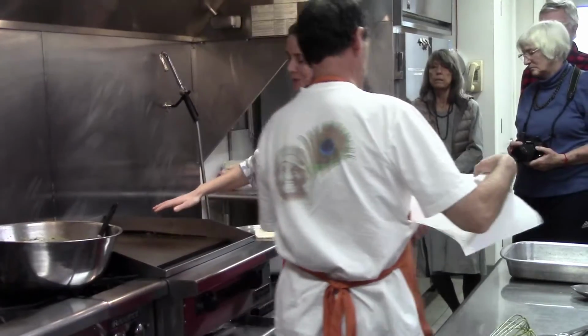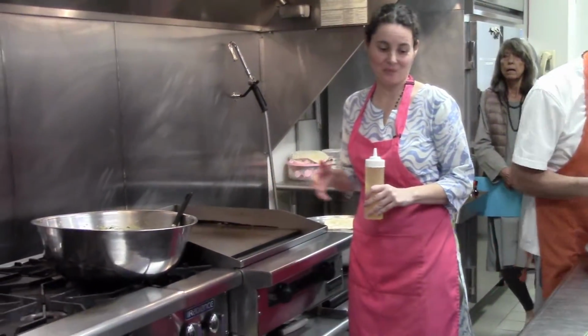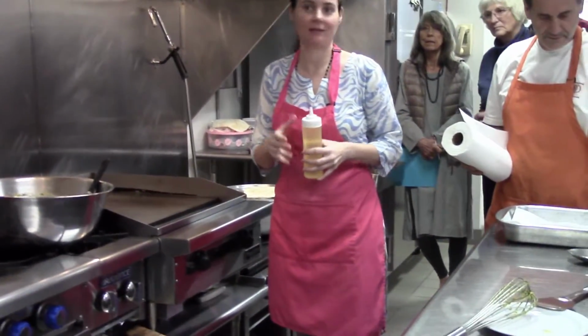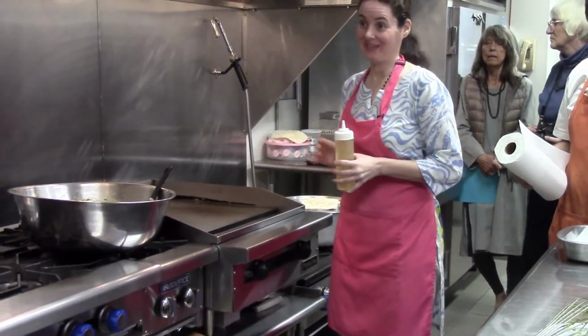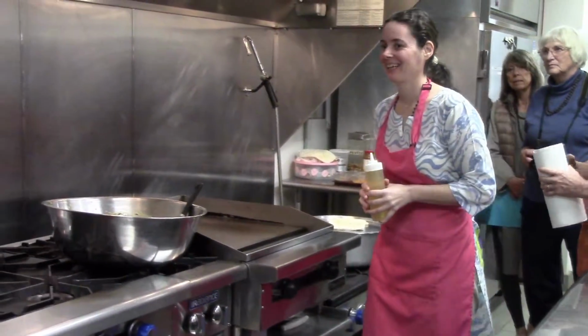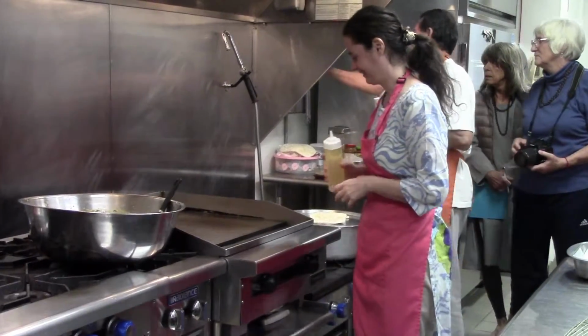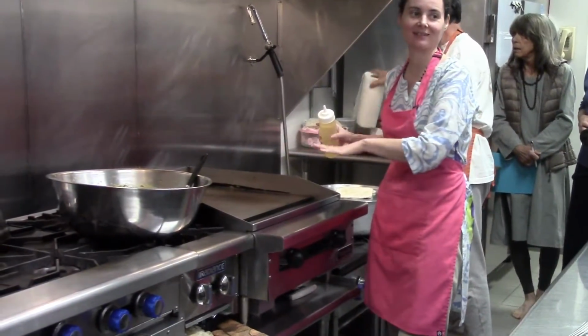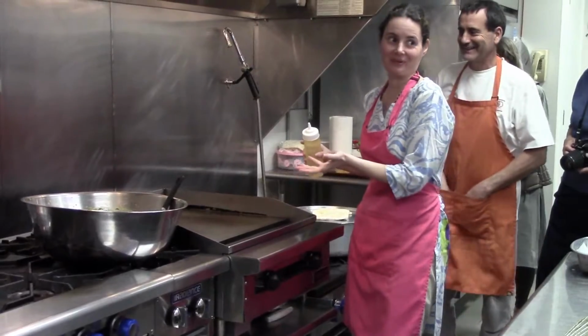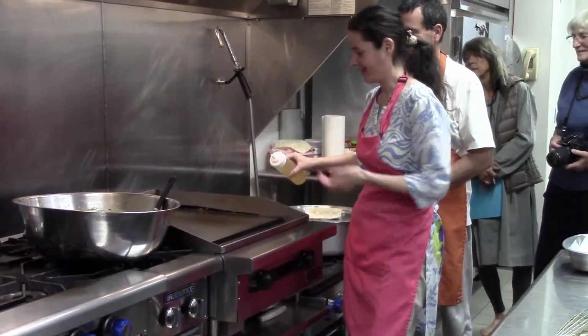Alright, so at home we usually do it just with a non-stick pan. They come very easy. But here, this is a whole other kettle of fish. So I'm gonna try a little bit. The first ones are the most difficult. Usually they break, so Ramesh gets lucky.